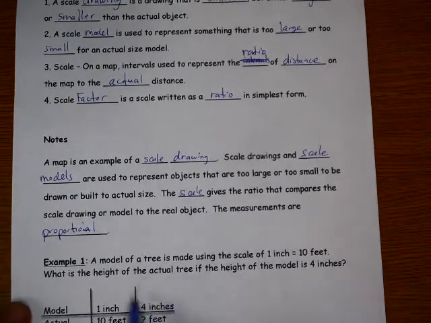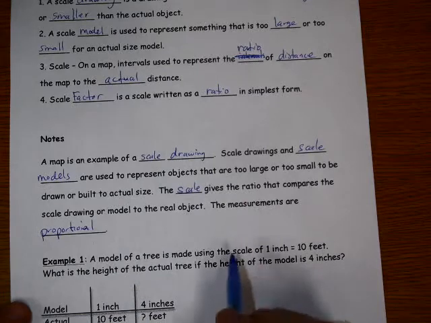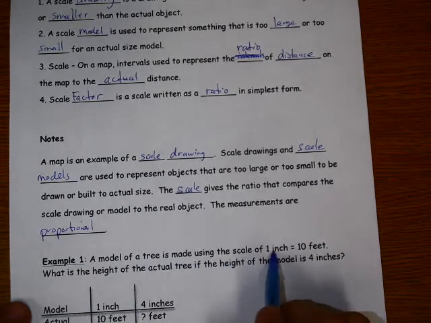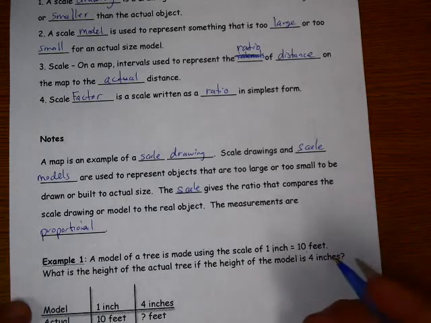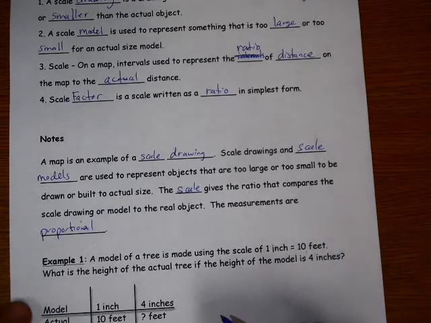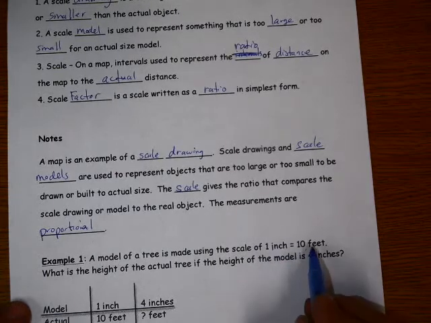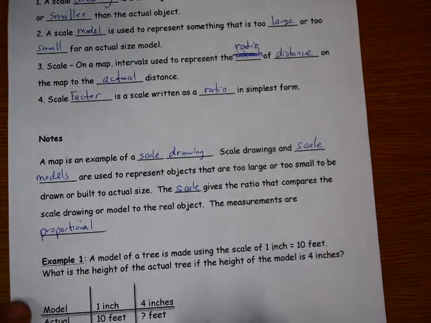Example 1. It says a model of a tree is made using the scale of 1 inch equals 10 feet. Okay, we're not going to build a model that's the same size as the tree. We're going to make it much smaller. So for every inch of the model, that represents 10 feet of the actual tree. So when it says what is the height of the actual tree, if the height of the model is 4 inches.